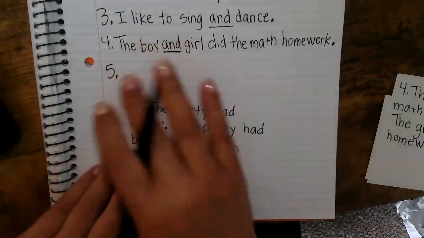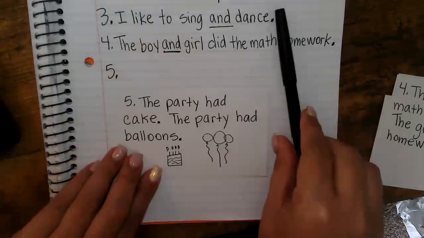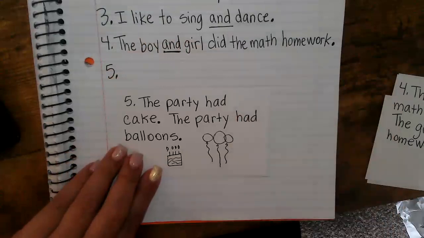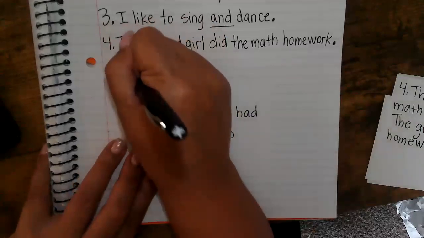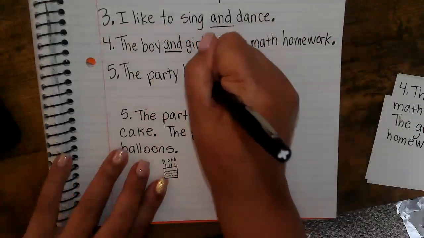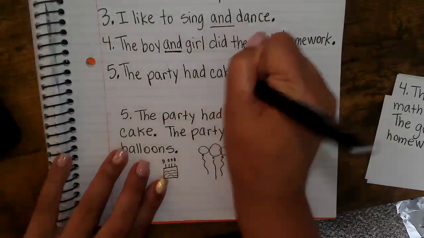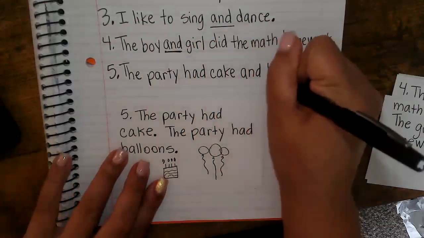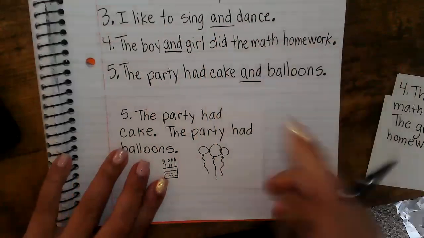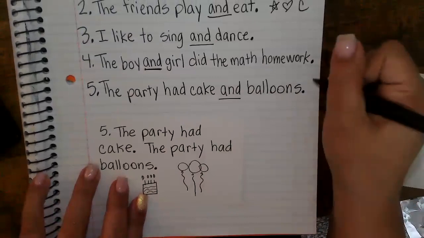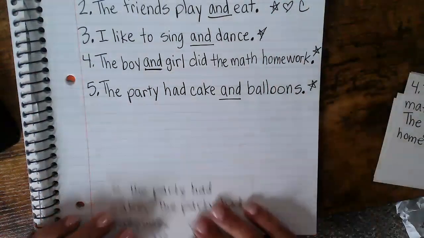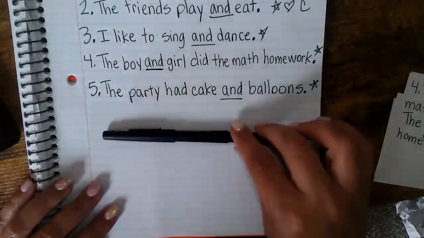Excellent. Now go ahead and write it here in number 5. Write your new sentence. Excellent. You should have written the party had cake and balloons. The party had cake and balloons. And I'm going to underline the word and. If you did that right, give yourself a little star. Excellent, excellent. I'm going to pause in case you need to catch up with something.